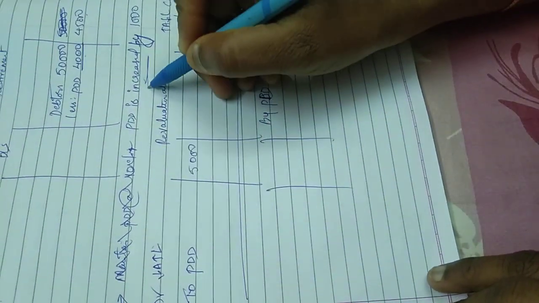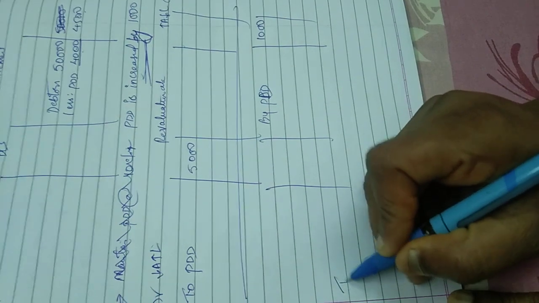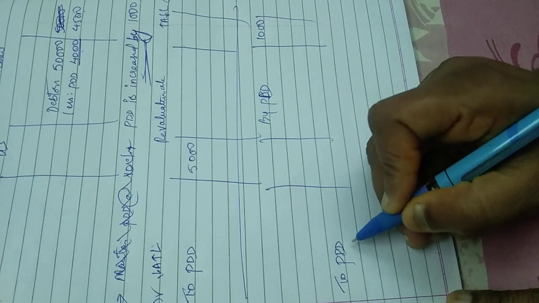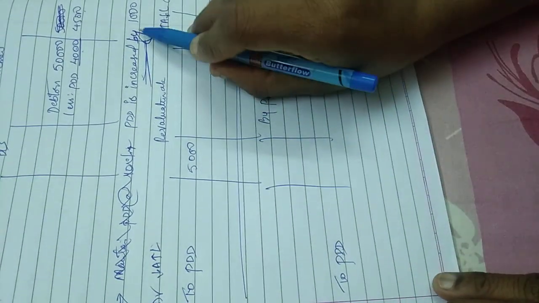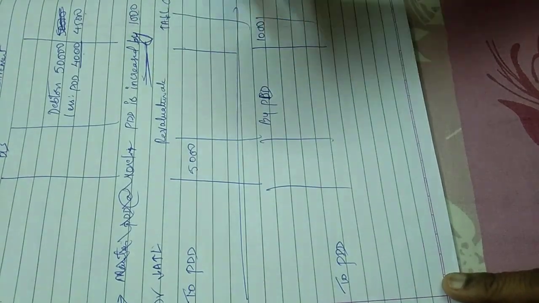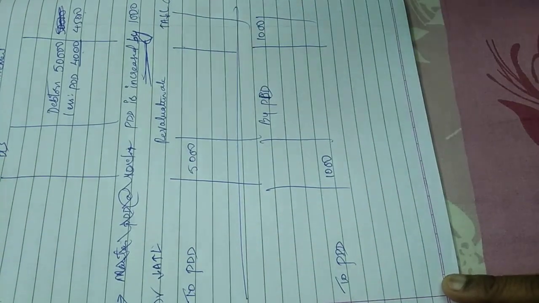Now clearly it says increased. So blindly you can take it on the debit side, PDD. How much is the increase? It's saying by 1,000. So the jump is by 1,000. They want you to put 1,000 inside that box.